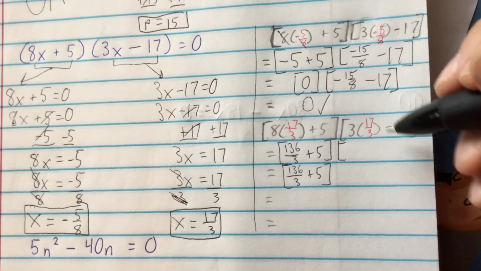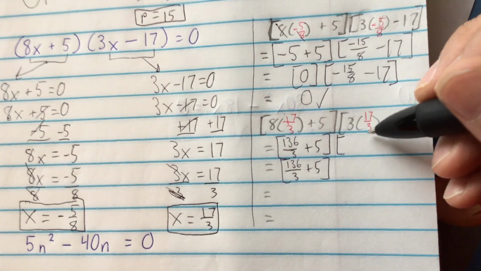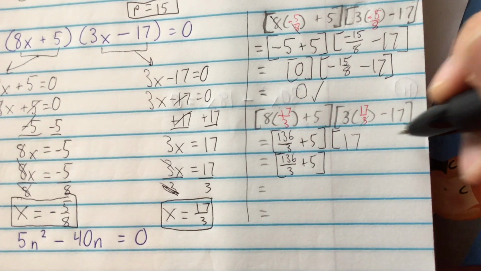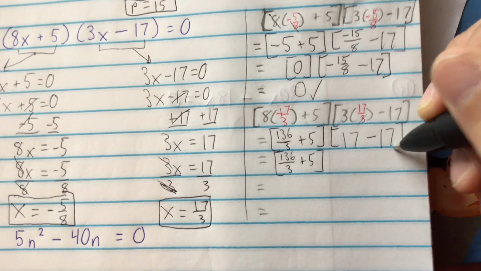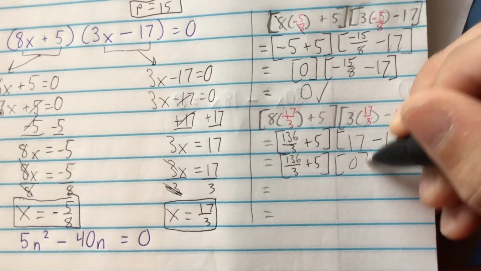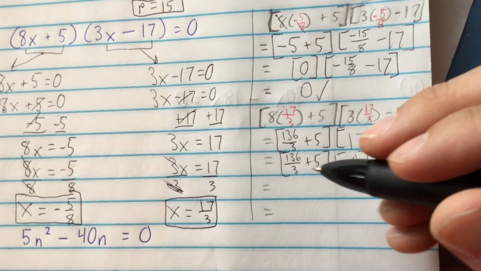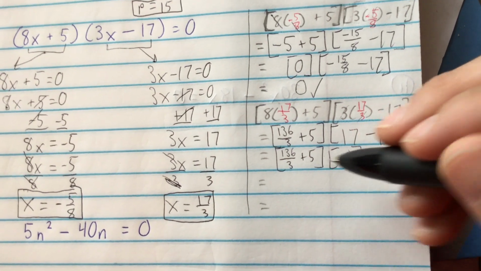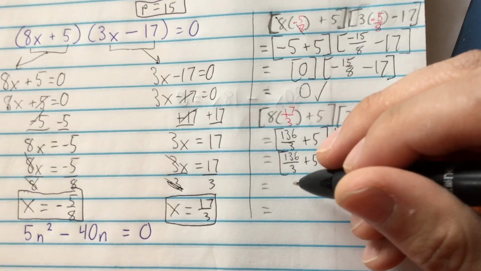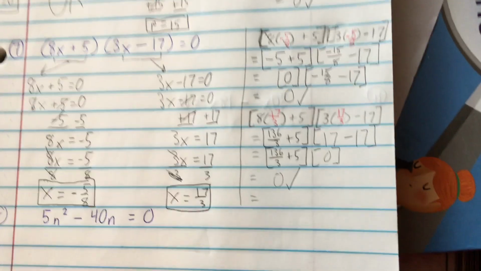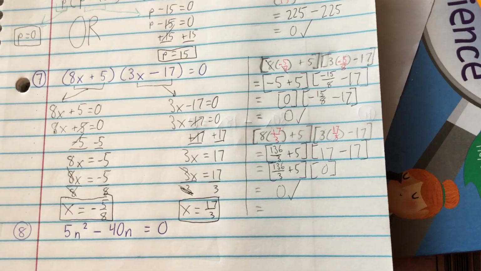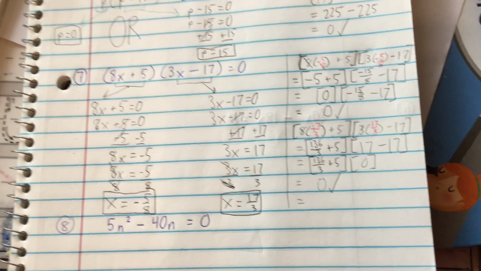Well, 3 times 17 over 3, I know that 3's are going to cancel out, leaving me with just 17 minus 17. I mean, come on. Do I even care at this point? 136 thirds plus 5 times 0. It still checks out and becomes 0. Zero product principle is genius.